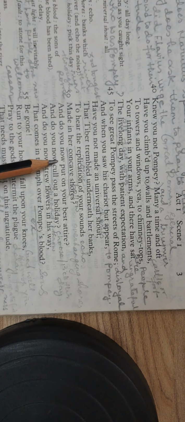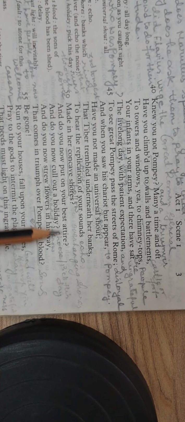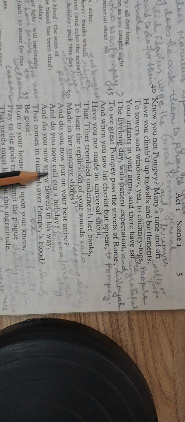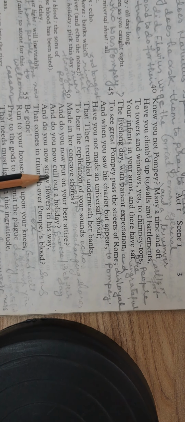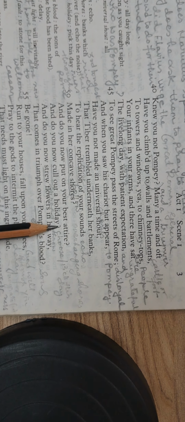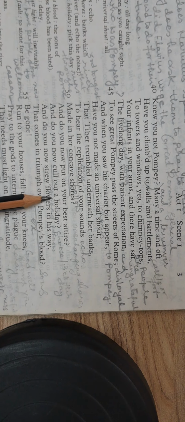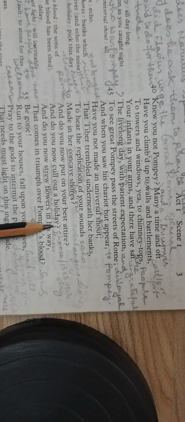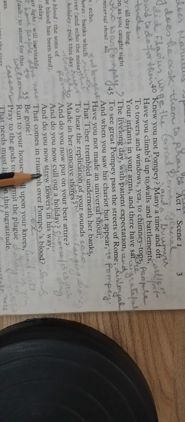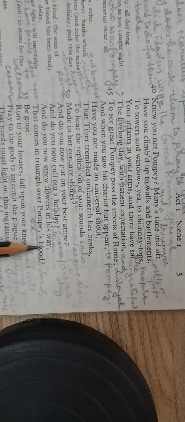"And do you now put on your best attire?" Now you are dressed in your best clothes. "And do you now cull out a holiday?" Cull here means choose. Now today you have put on your finest clothes, you have chosen this day to celebrate as a holiday. "And do you now strew flowers in his way, that comes in triumph over Pompey's blood?" You throw flowers, you have spread flowers on the street. So what has he done?